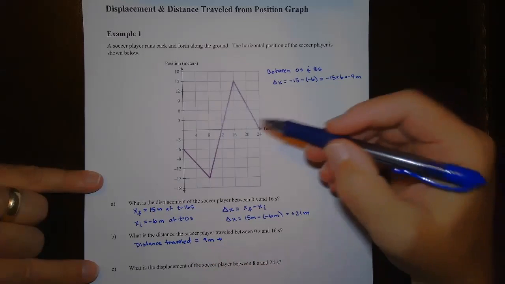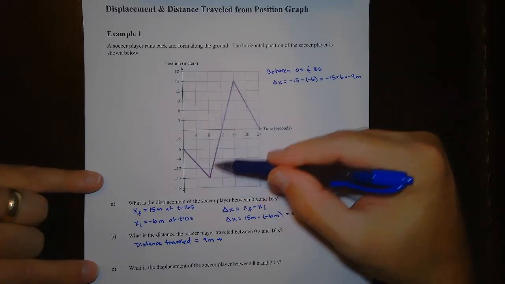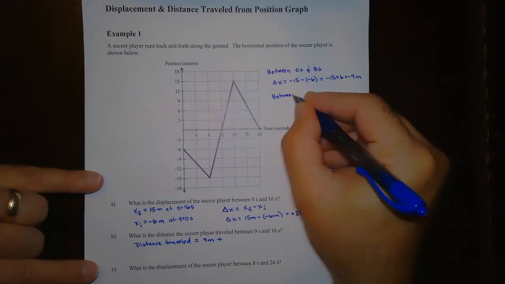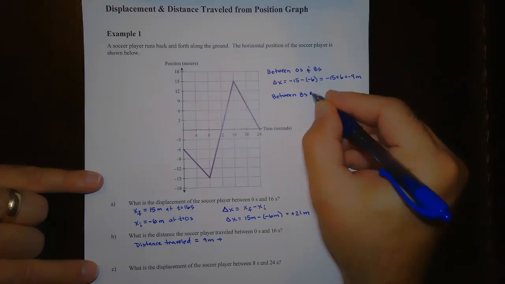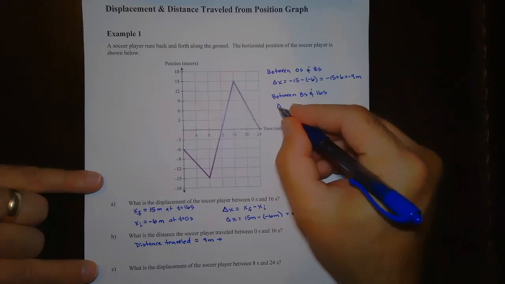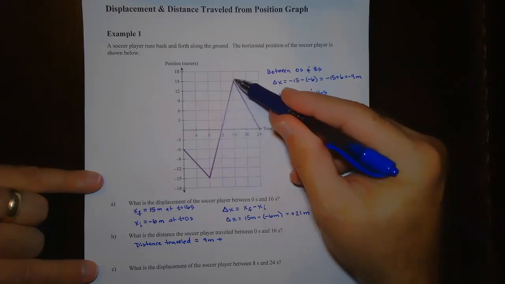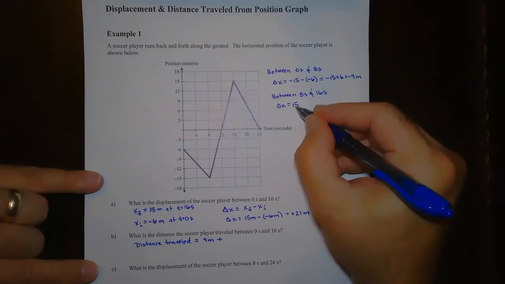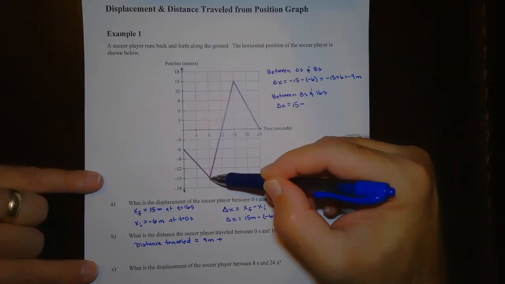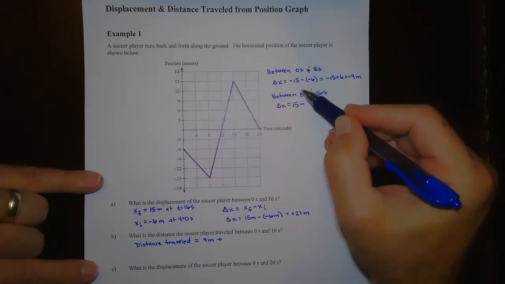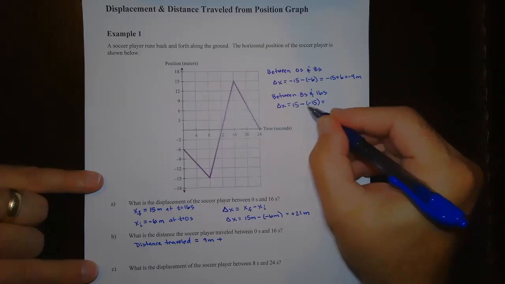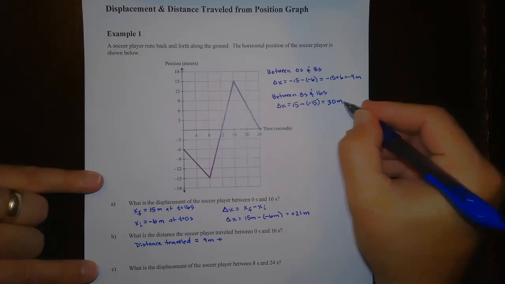and then plus, and then we got to do this next section from 8 seconds to 16 seconds. So we also have to find this between 8 seconds and 16 seconds. So we're just really doing each of these segments. So my delta x there, okay, so my final position at 16 was 15. So this would be 15 minus, and what position did I start at? I started right here at negative 15, right? And when I say start, at the beginning here at 8 seconds. So that 15 minus negative 15, and that'd be 15 plus 15, which is 30 meters.